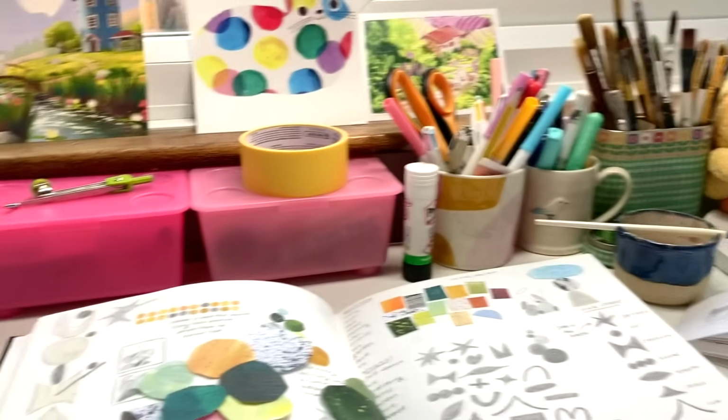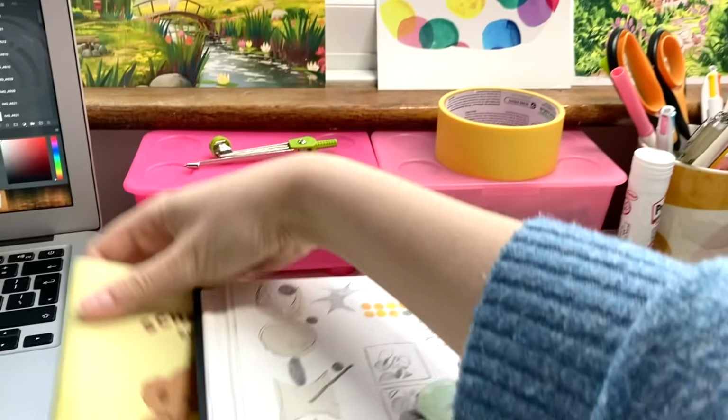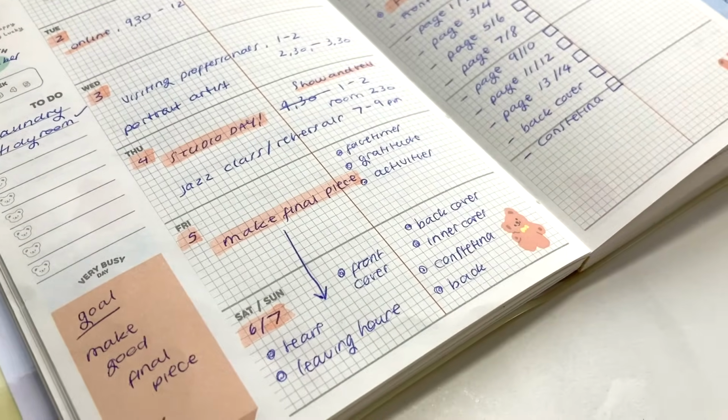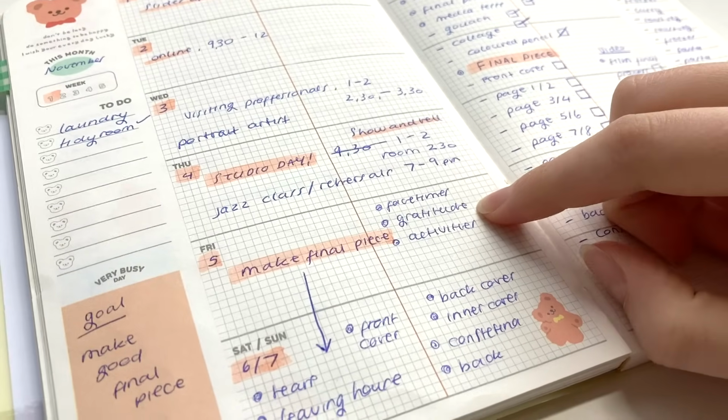My tasks for today, this is how I keep organised if anyone's wondering. This is my to-do list for this week, and then here's me planning out what I was going to do on every day. So Friday's done and dusted. I did my FaceTimes, my gratitudes, my activities.